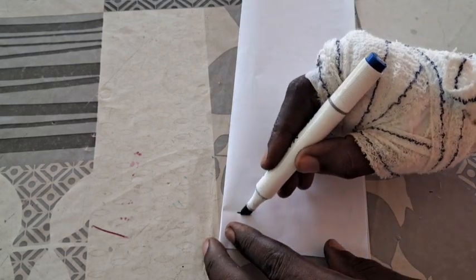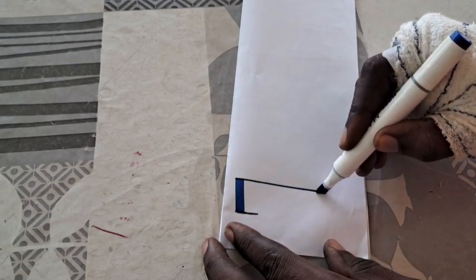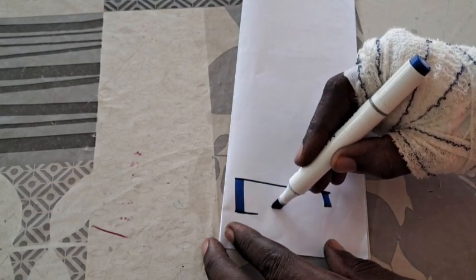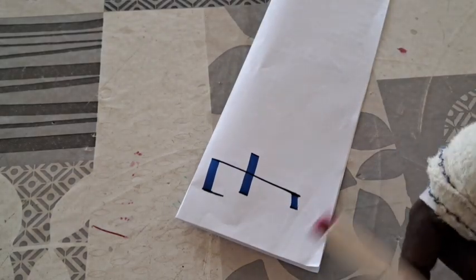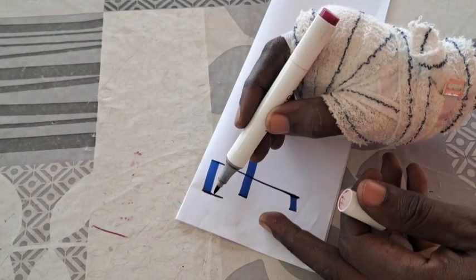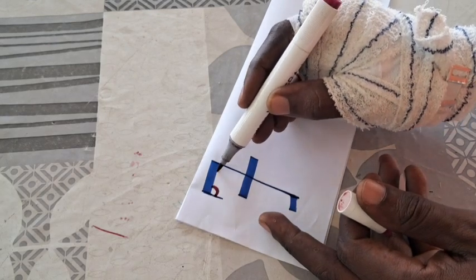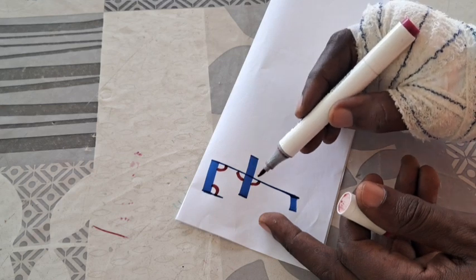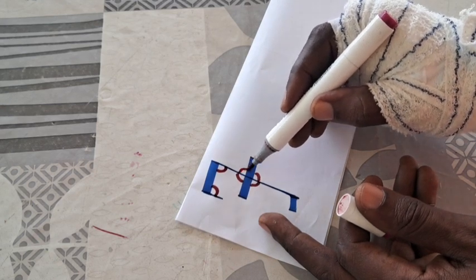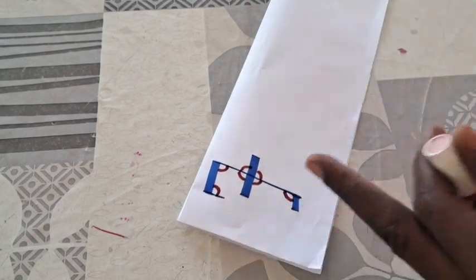Originally, 7 was created in this way. This is the original 7. Let's count the angles. 1, 2, 3, 4, 5, 6, and 7.